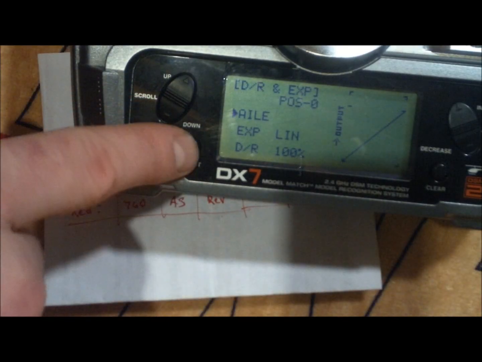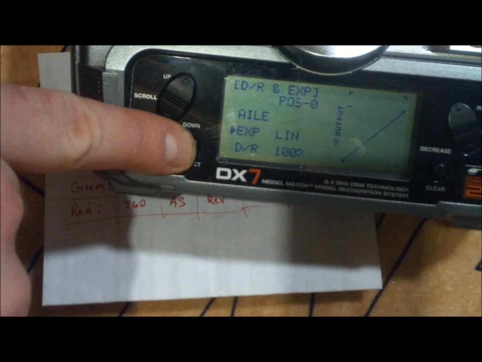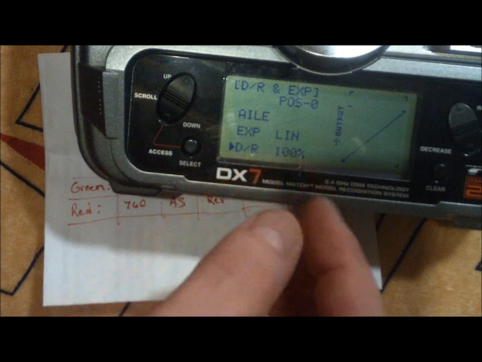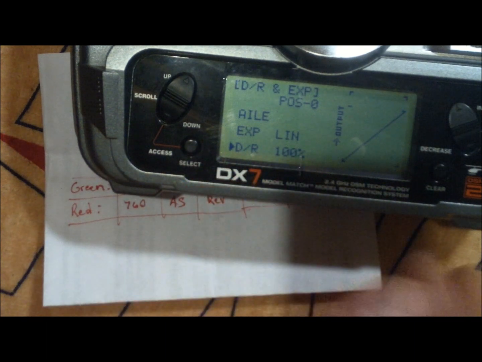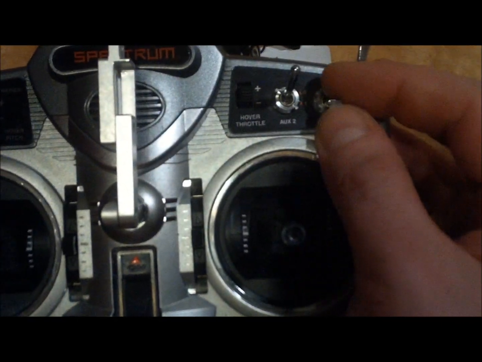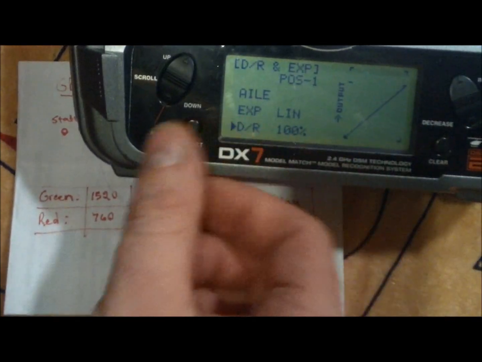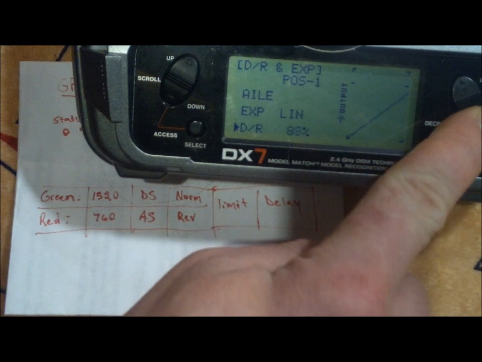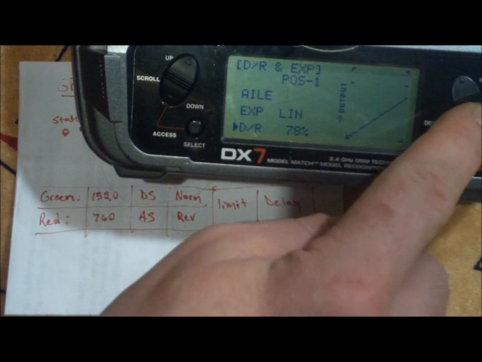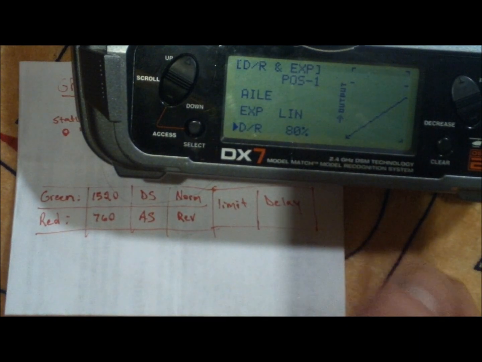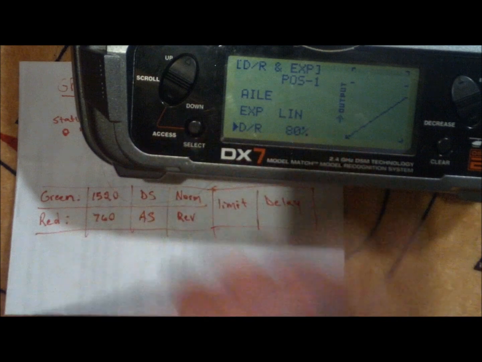Here again, if you want to do dual rates, if you want it to be linear, and whatever you want your full travel to be, if you want to have a dual rate with your aileron, for instance, that's what we've got here on the channel, the aileron. So you want to turn it down to 80% of the maximum amount. So you want to have a little bit less aileron.